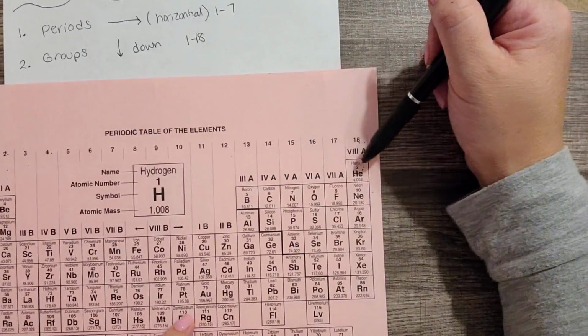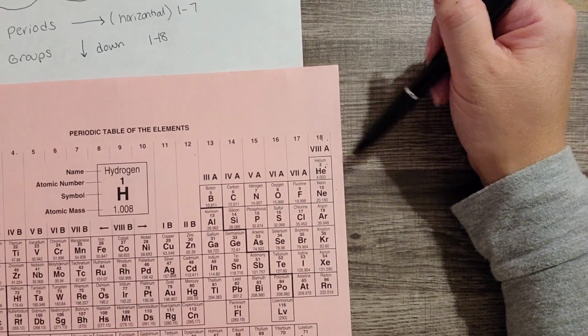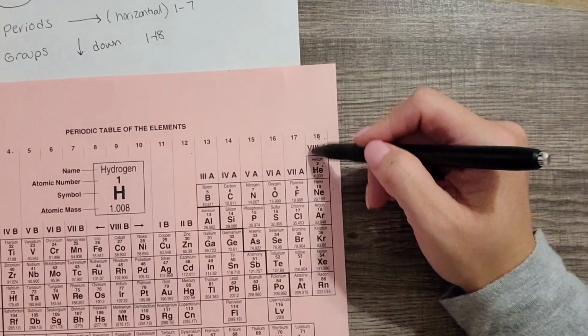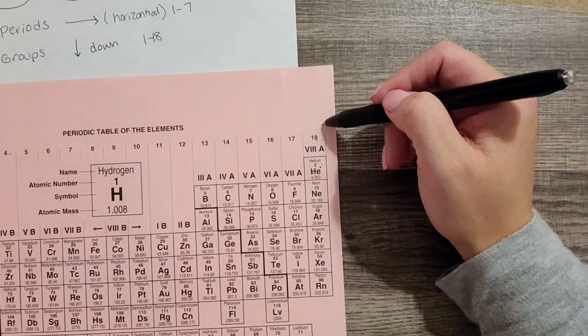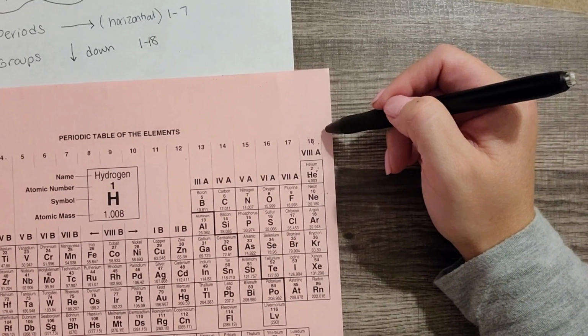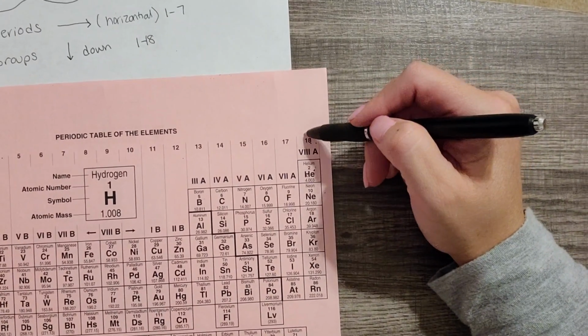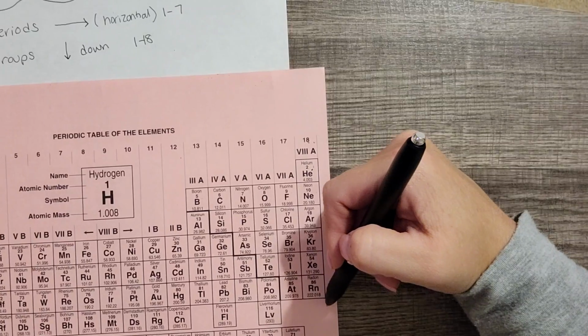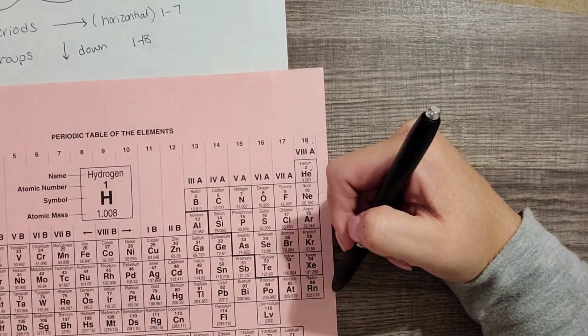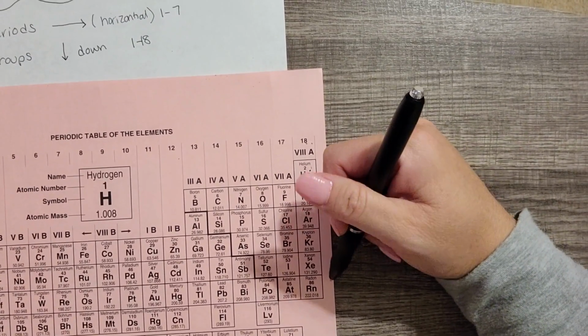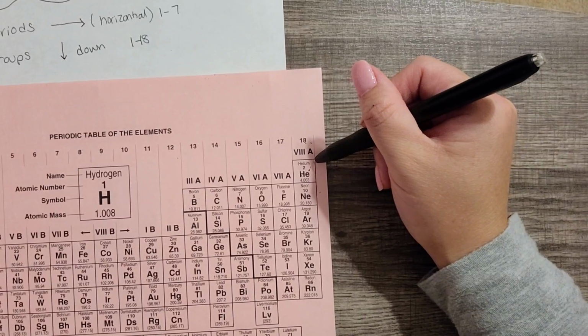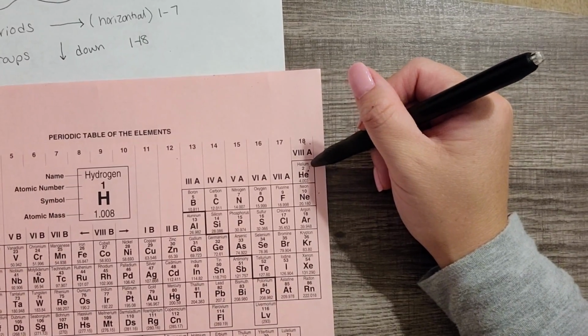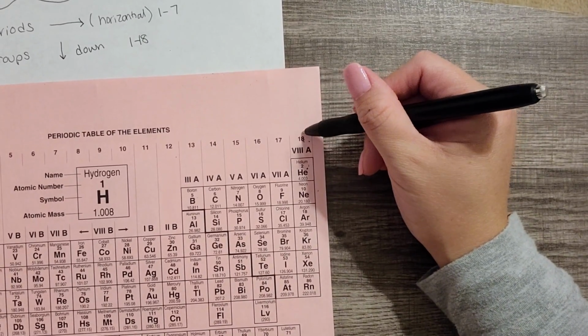They do have similar properties, but these are all pretty much similar to each other. As you move over to this side of the periodic table, I'm wondering if you know anything about group 18. Group 18 elements are the noble gases, and we call them inert gases or noble gases because they don't need to gain or lose any electrons. They're already stable.